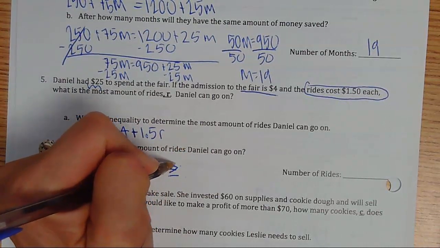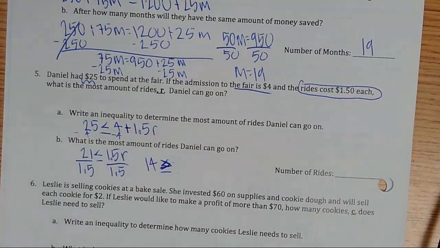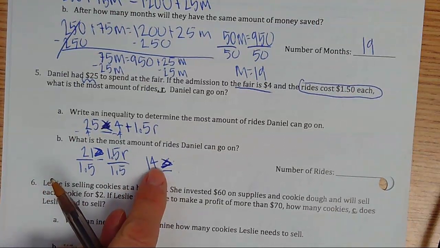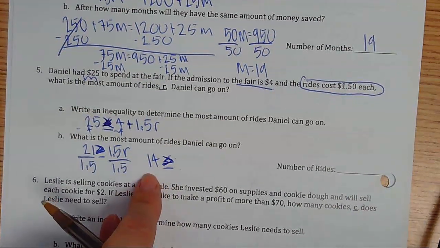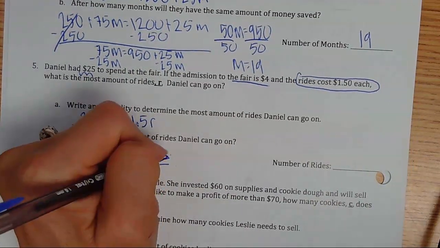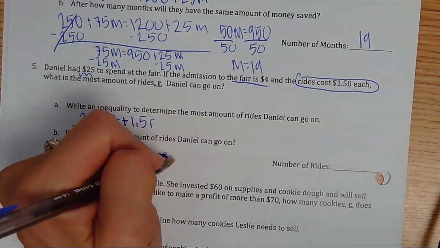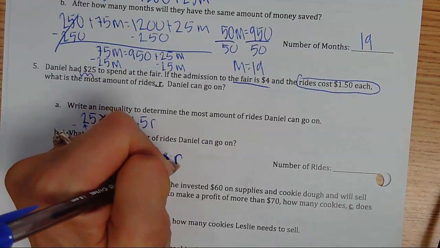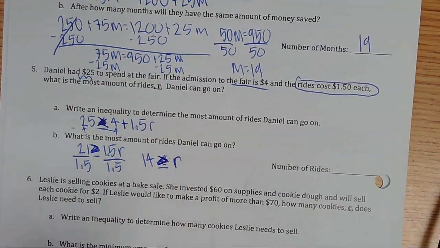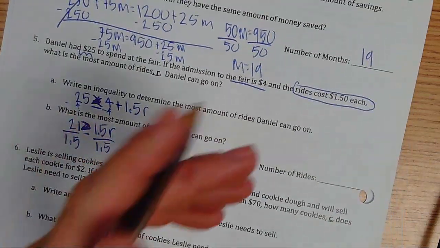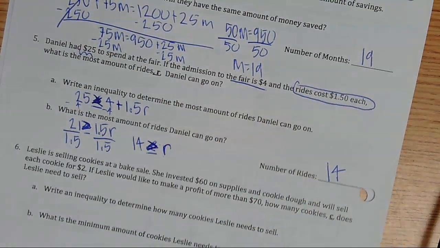Hold on one second. I had another error on my hand. Okay, so 14 is the amount of rides he can go on. R has to be less than or equal to 14, right? He can't go on any more rides than 14. So the number of rides is 14.